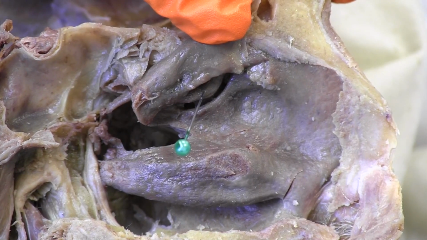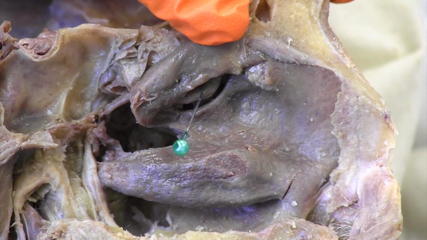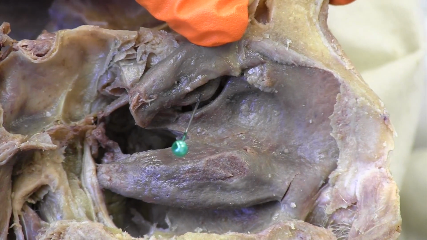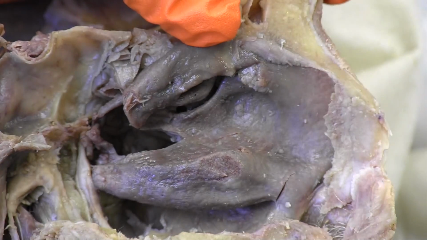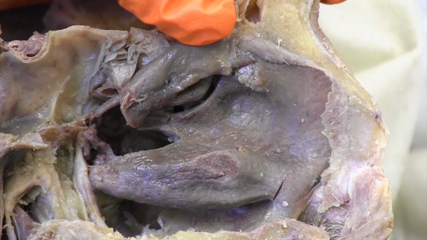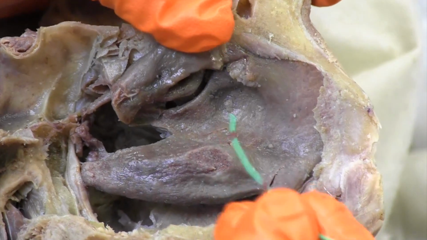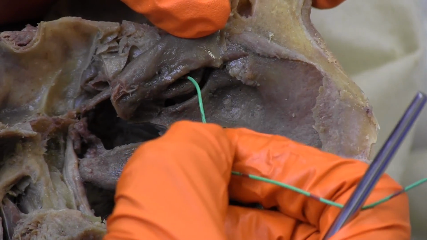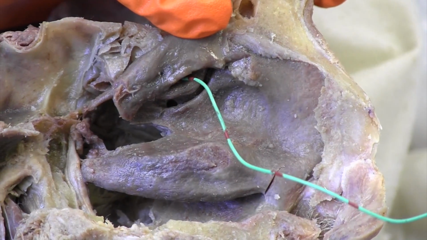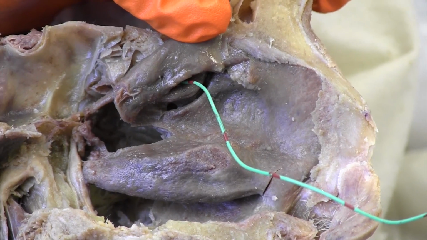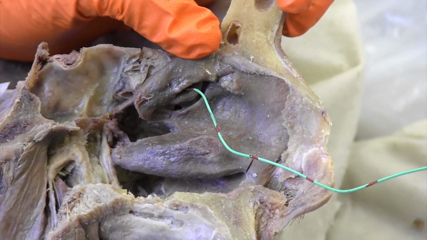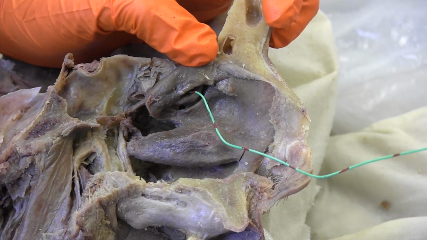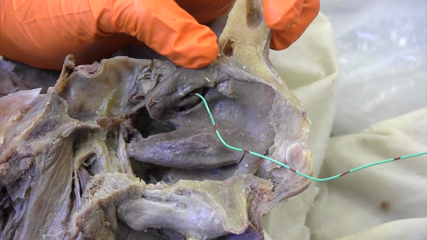So this is the bulla ethmoidalis. Bulla literally just means kind of mound. Ethmoidalis because there's a structure running through the middle of it that has to deal with the ethmoid sinuses. So if I asked to identify this, you would say, so this is the opening to the middle ethmoidal air cells.